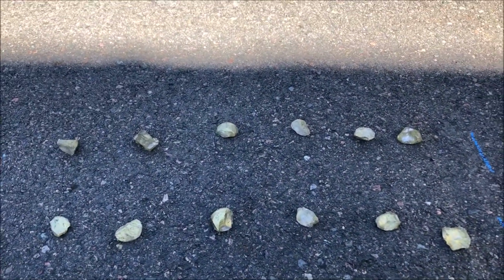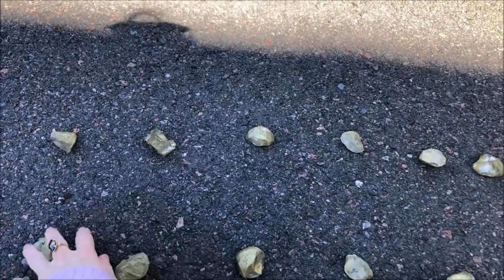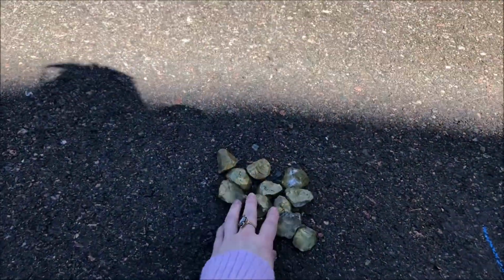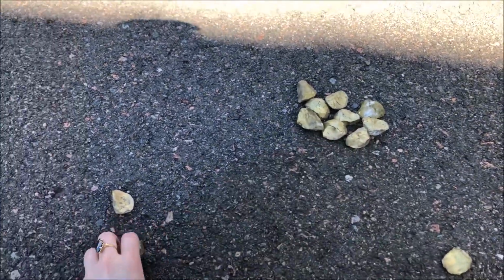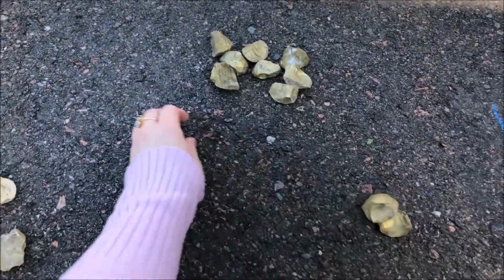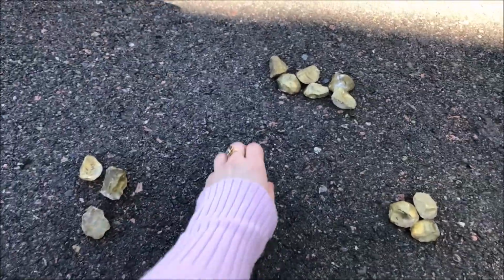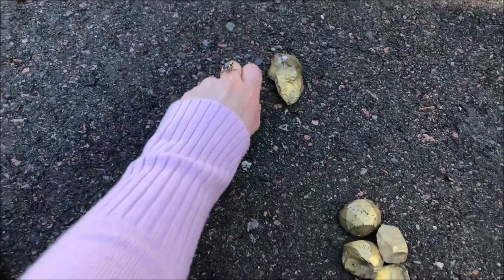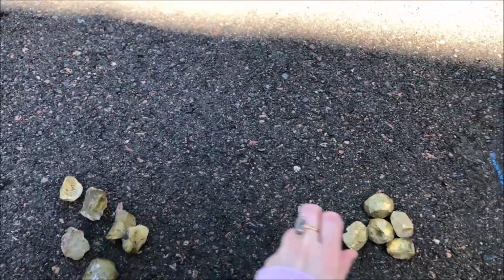Now that they're spread out like this, what would happen if I tried to make two groups? So let's give it a try. One, two groups, and I'll just keep doing this to make sure that it's even. So there's 2 in each, 3 in each, 4 in each, 5 in each, 6 in each.